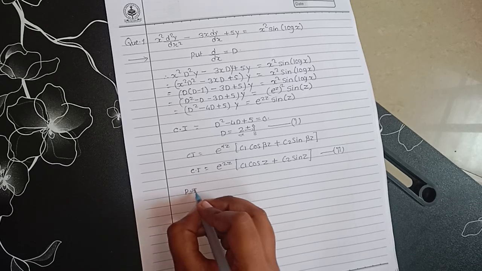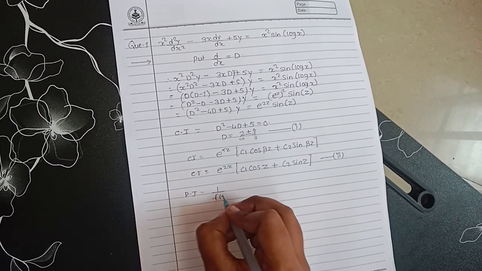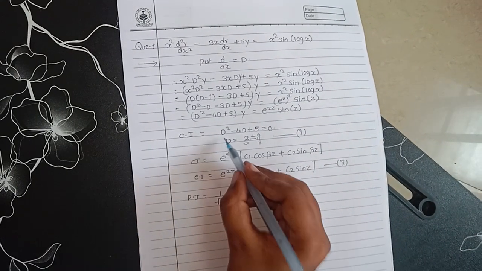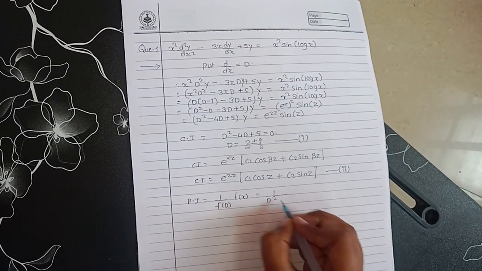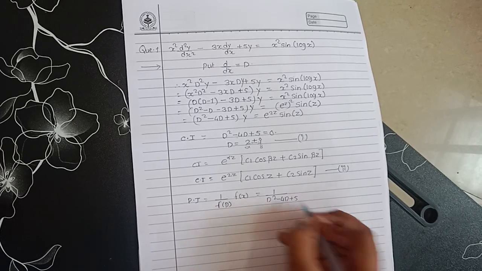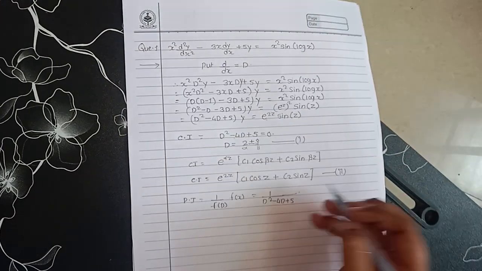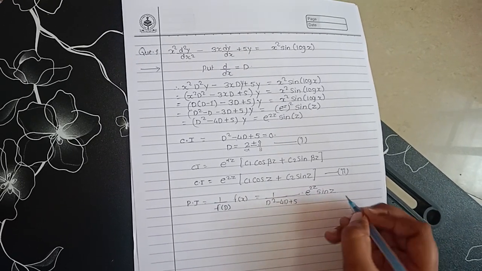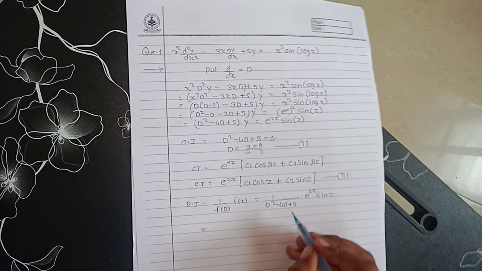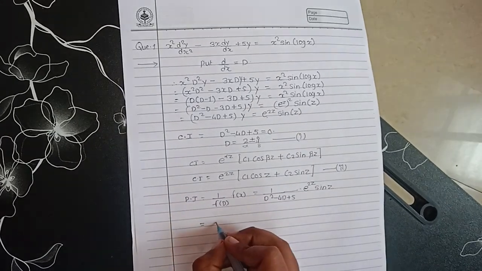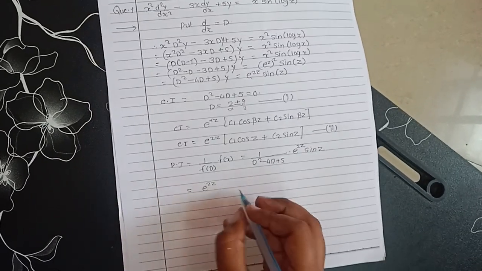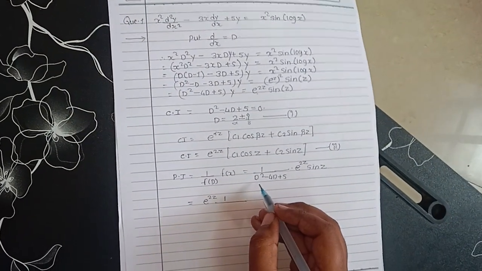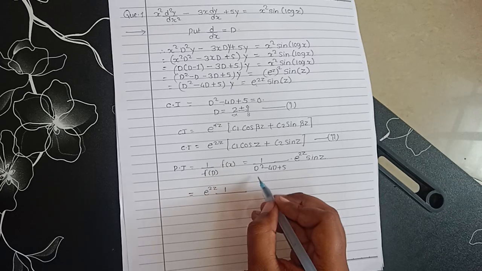Let's find PI, which is equal to 1 upon f of D into f of x, which is 1 upon D square minus 4D plus 5 into e raised to 2z into sin z. So let's solve the equation. Take e raised to 2z as common, then D is substituted as D plus a.